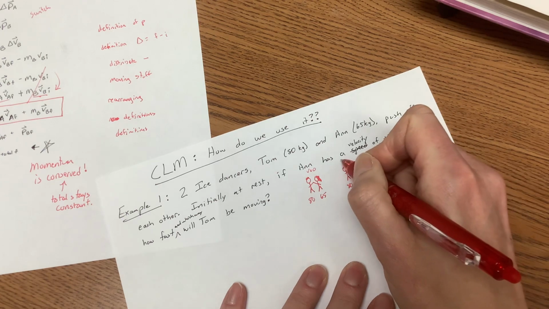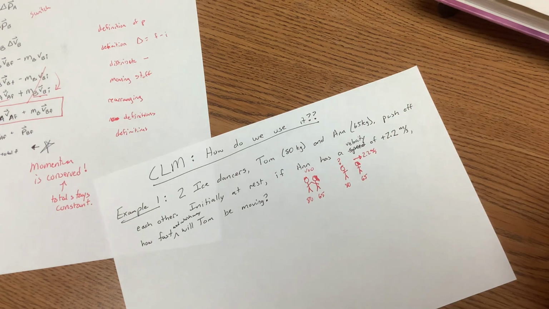And the question is, how fast is Tom moving? Can you tell which way Tom is going to be moving? If you picked the negative direction, then you are on the right track. Good job.